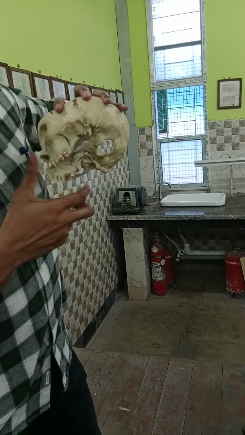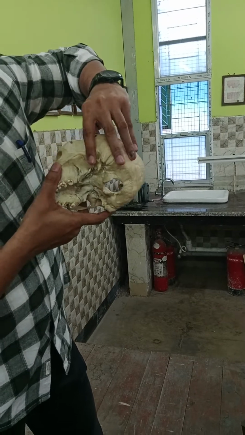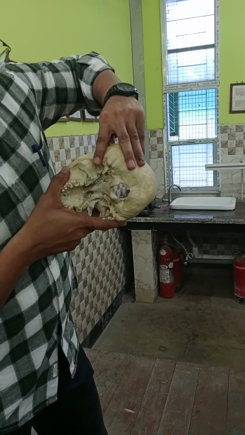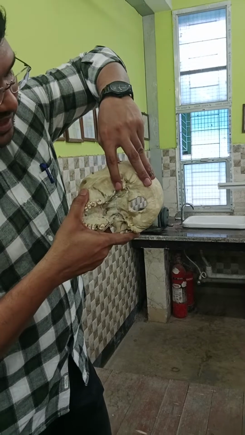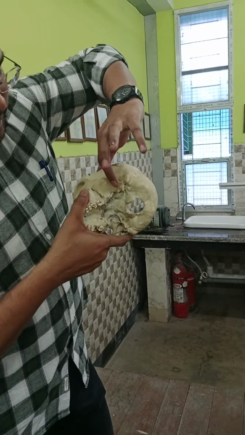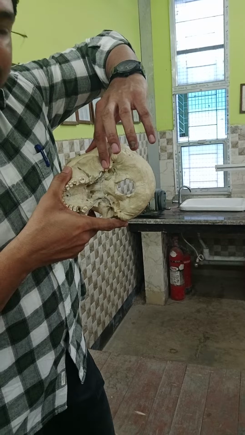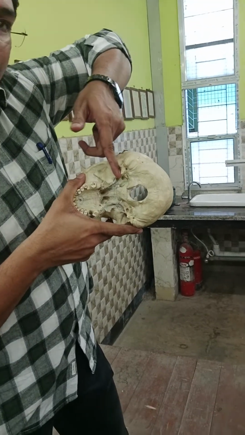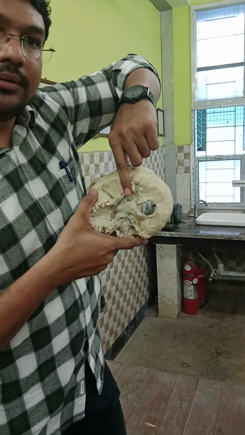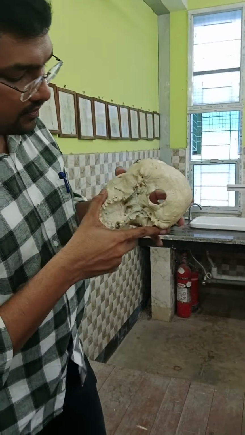Why? Because the parotid gland will be lying in front of the ear and will be overlapping over here. So that's why it will not allow the head of the mandible to articulate with the tympanic plate. That's why it becomes non-articular over here, because of the presence of the parotid gland. Can everybody understand, right?